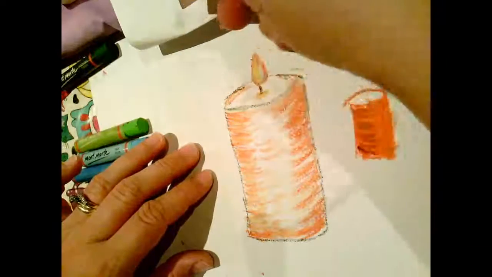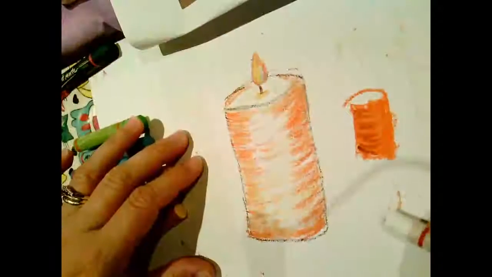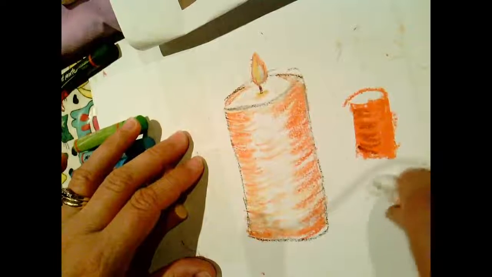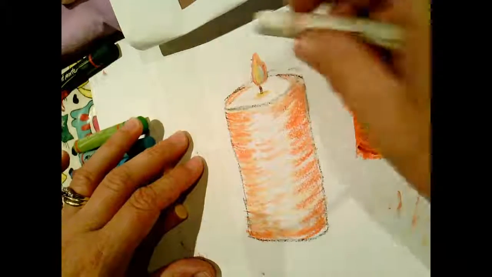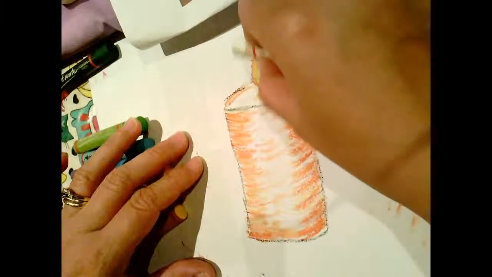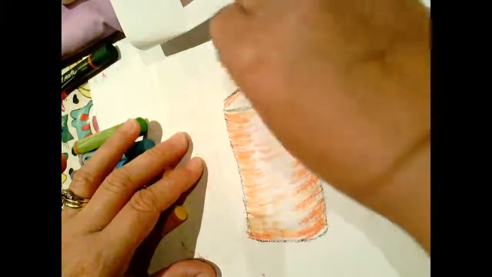Wonder how we could do this heat that's being produced. I'm just cleaning my oil pastel. Oops. Didn't clean it very well.